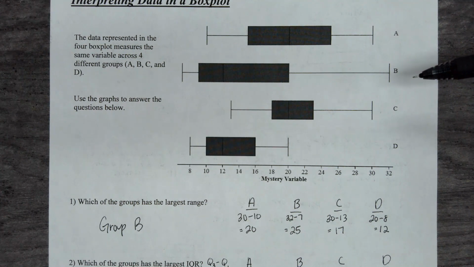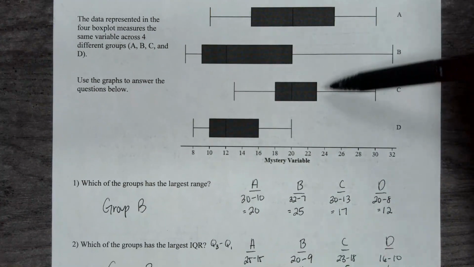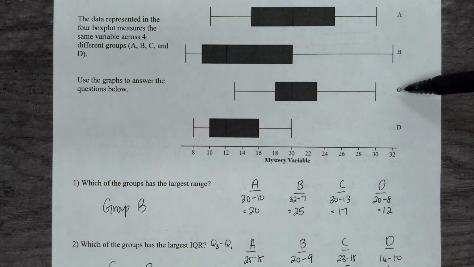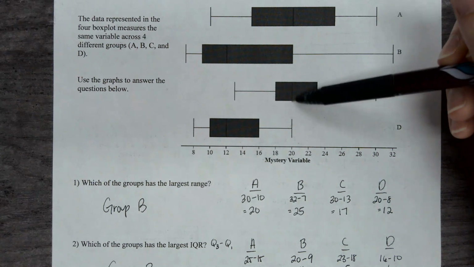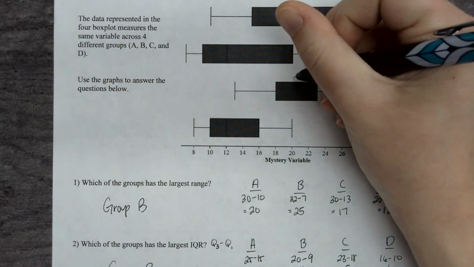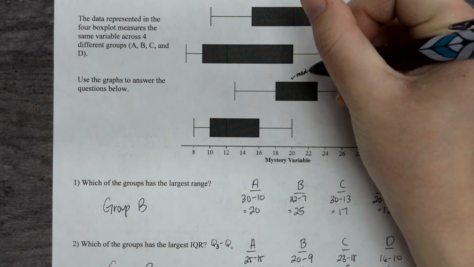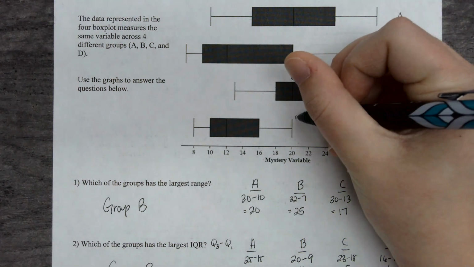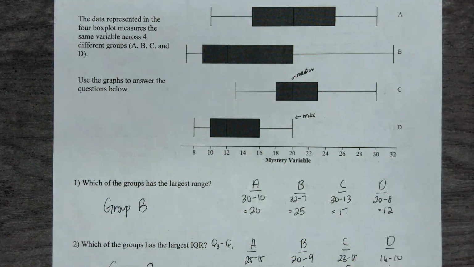Taking a look at comparing the median and quartiles between C and D. So we're going to look at C and D now. Looking at C's median, let's start there. We started with the median last time. So we're looking at C's median, which is this guy right here. Remember, this is your median. What is it equal to in D's? Yeah, it's equal to the maximum in group D.